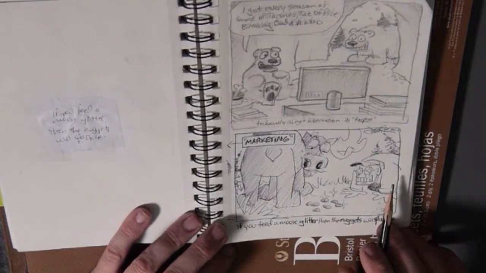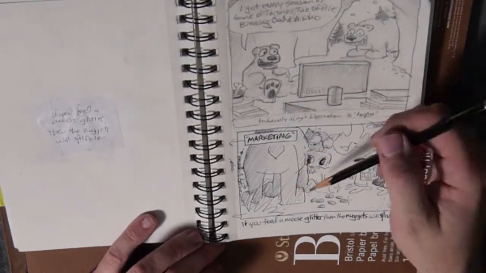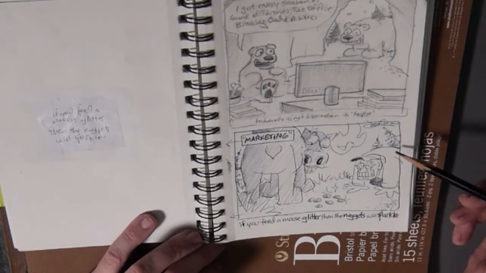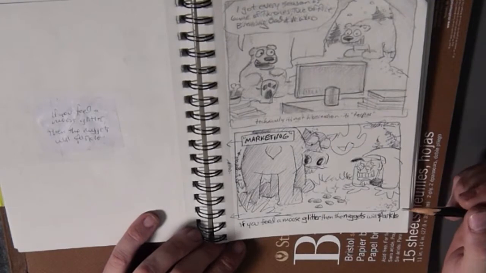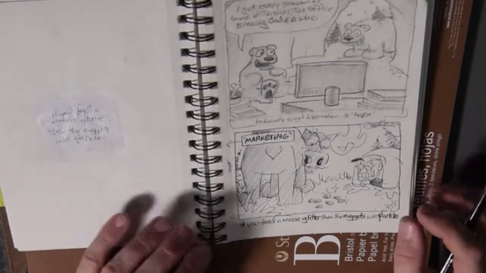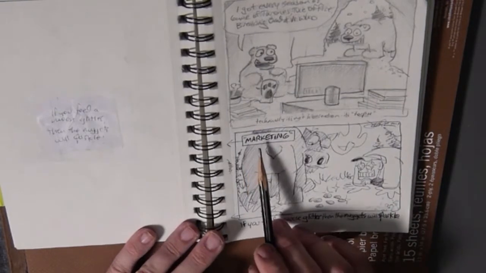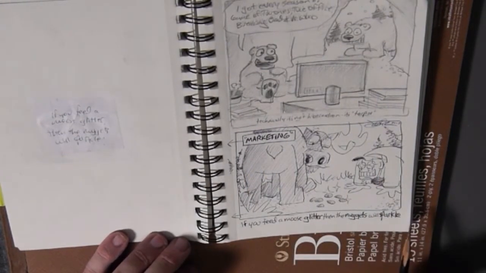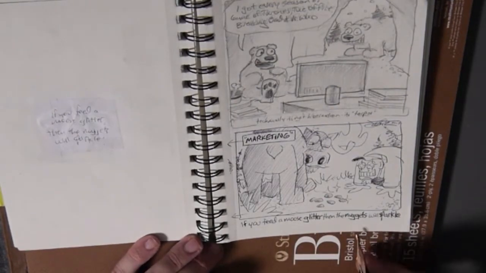In this panel I wanted to draw for today, and it involves a nice little butt shot of a moose here looking down on a pile of moose nuggets, and somebody, maybe this will be me, I don't know, we'll put the little goatee on there. Making fun of yourself is always the best bet. And there's going to be one caption here that says marketing, and then down here will be another sub caption, if you feed a moose glitter, then the nuggets will sparkle.